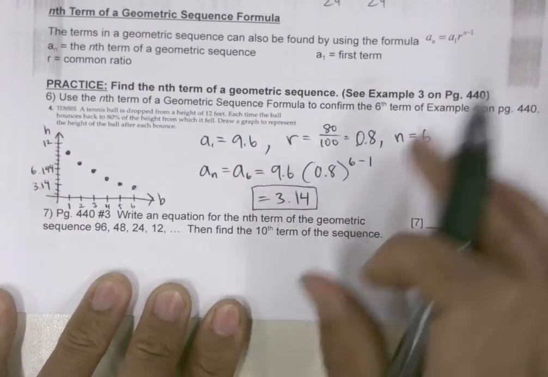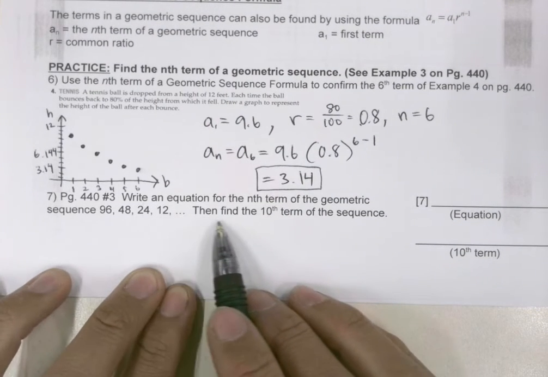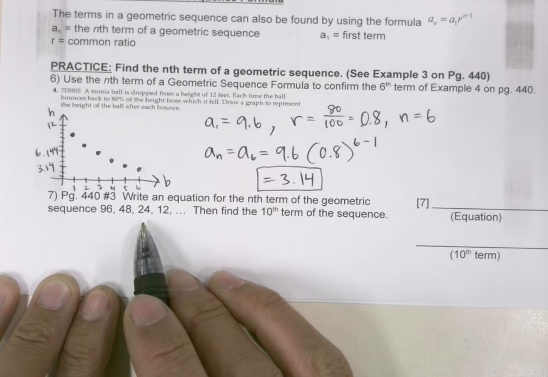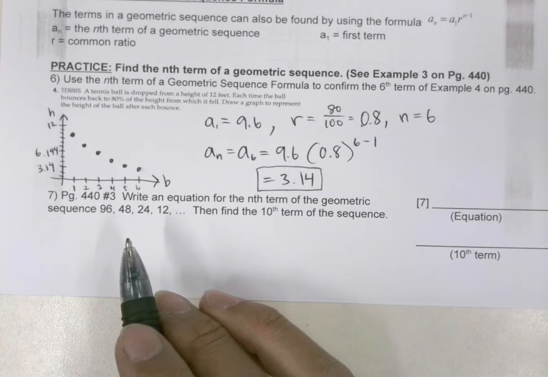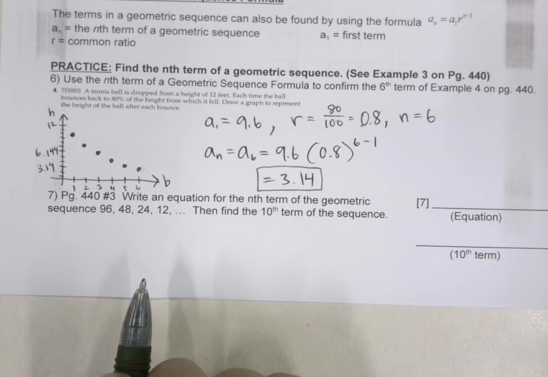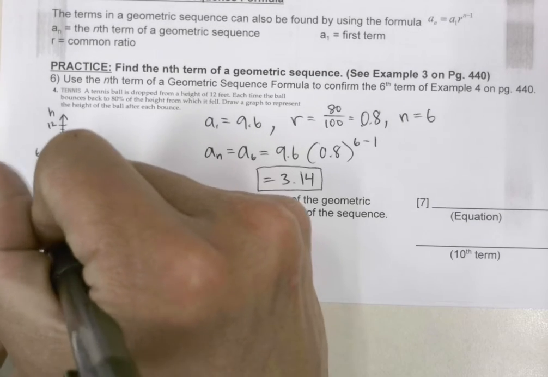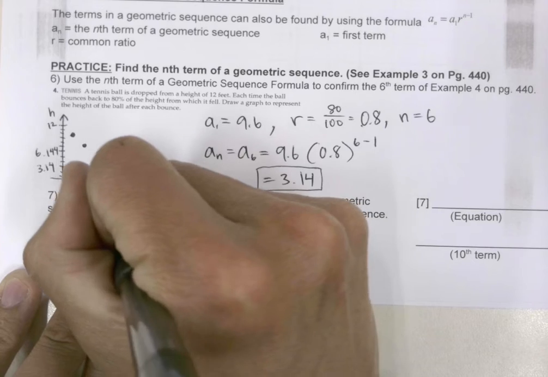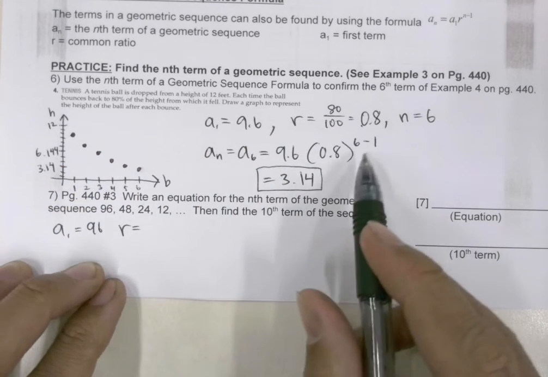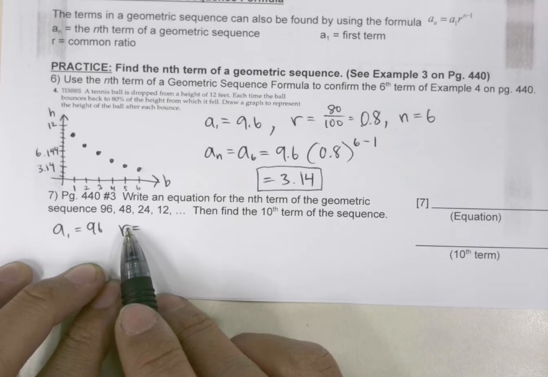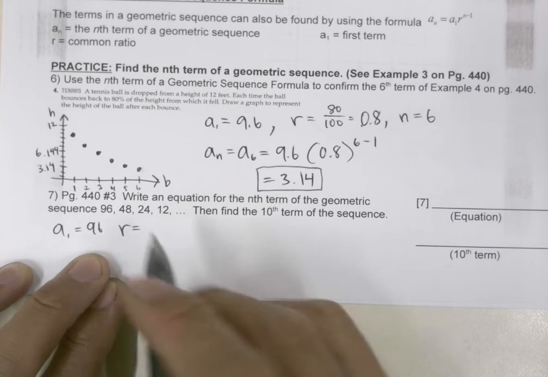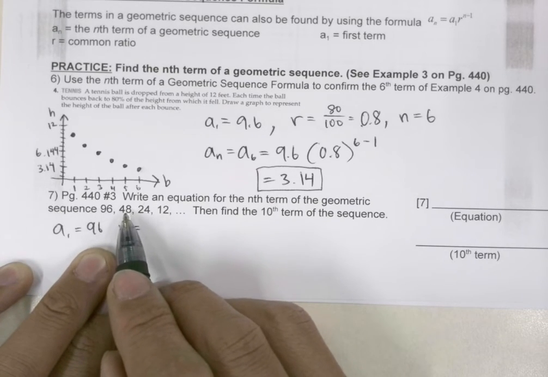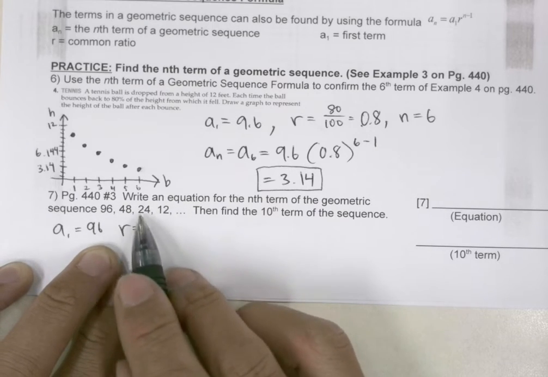Let's go ahead and try it again for number 7. Write an equation for the nth term in the geometric sequence 96, 48, 24, and 12. In this case, our a sub 1 is equal to 96. Our r, now we need to find the common ratio. So how do we do that? Well, we can take the first term, multiply by r, and set it equal to the second term. But these are bigger numbers, so let's try these two over here.